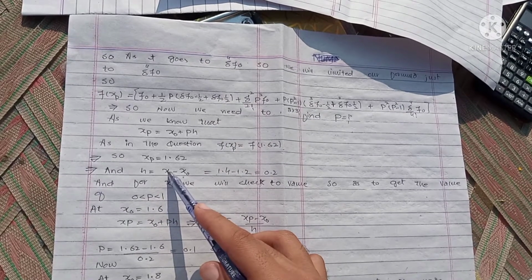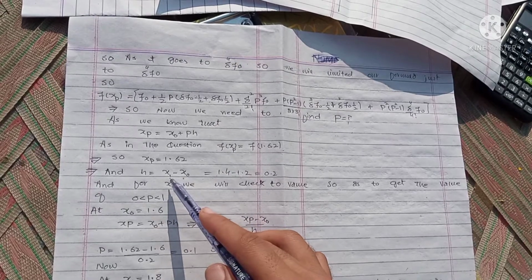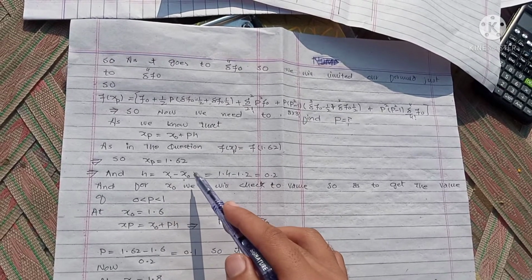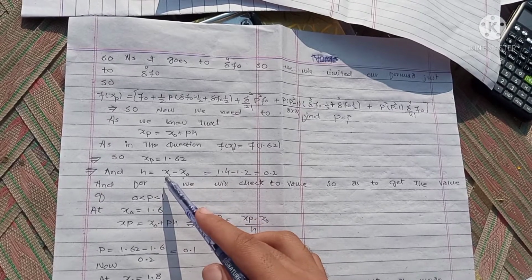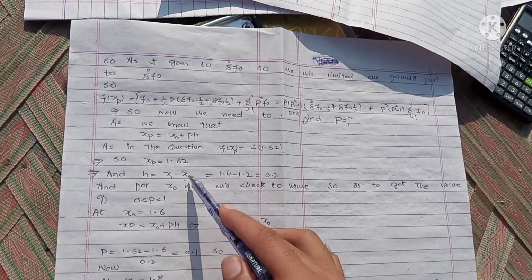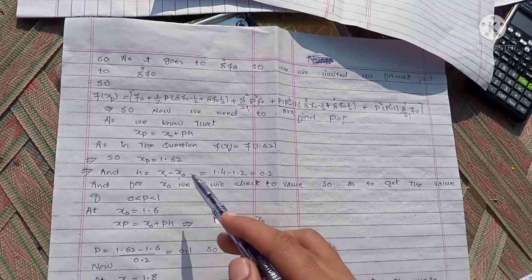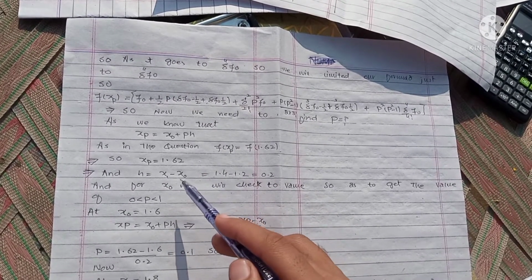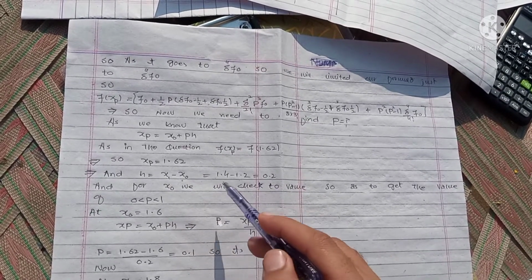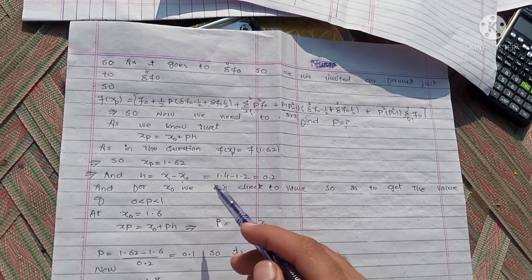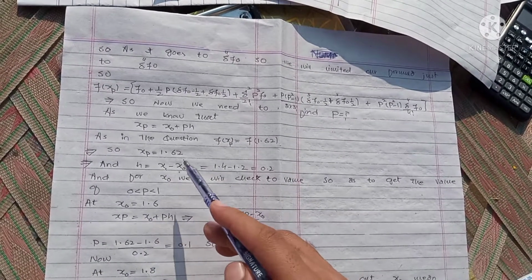We can easily find the value of h by subtracting x1 from x2, or x3 minus x2, or x4 minus x3, or x1 minus x0. There must be the same difference between x1 minus x0, x2 minus x1, just like that, because it is called equally spaced data. So now we will find the values of phi.